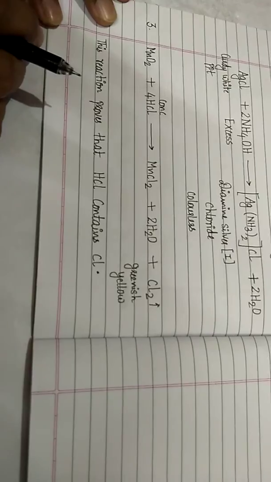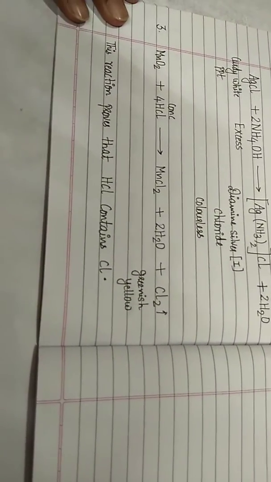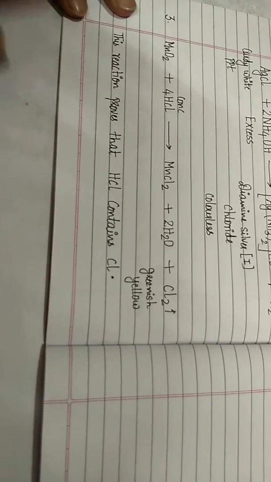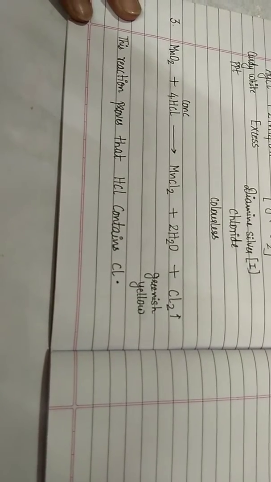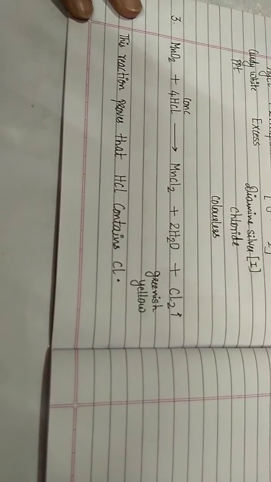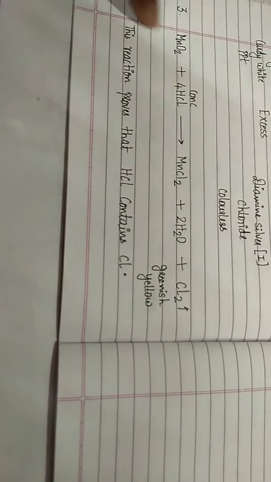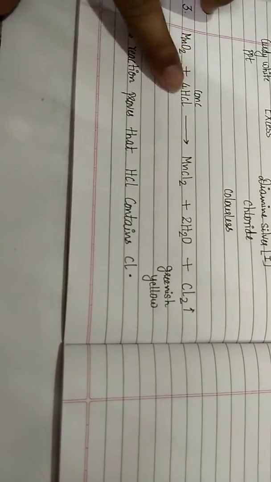The chapter is over according to the scope of the syllabus. There are some deletions in the chapter, like reaction of oxidizing agents, such as this reaction, MnO2, manganese dioxide, with concentrated HCl.